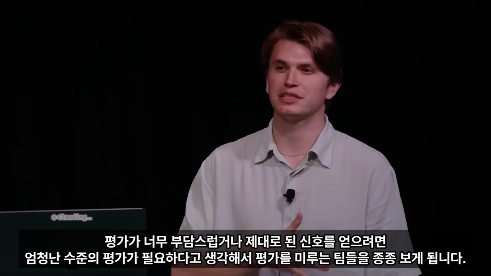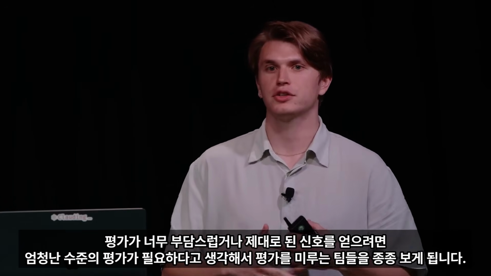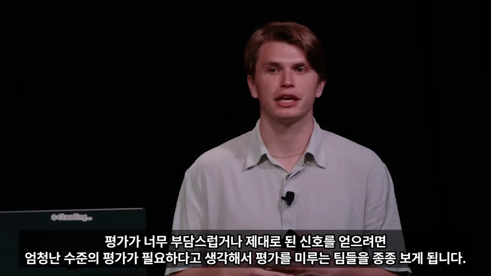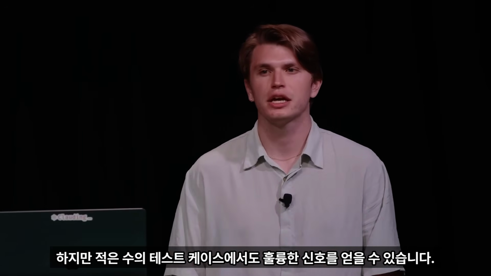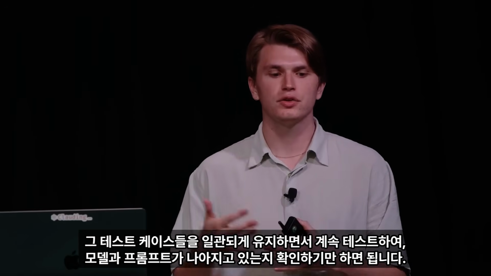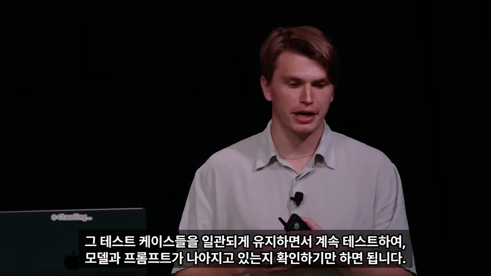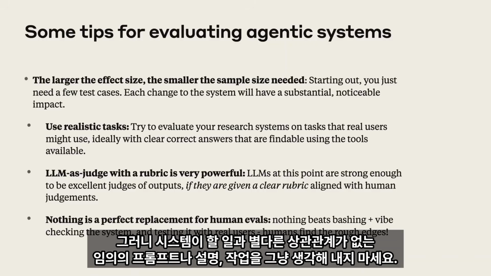I often see teams delaying evals because they think that they're so intimidating or that they need such an intense eval to really get some signal. But you can get great signal from a small number of test cases. You just want to keep those test cases consistent and then keep testing them so you know whether the model and the prompt is getting better. You also want to use realistic tasks. So don't just come up with arbitrary prompts or descriptions or tasks that don't really have any real correlation to what your system will be doing.